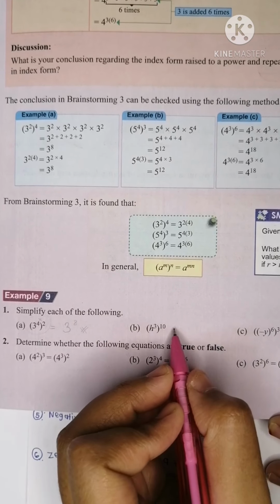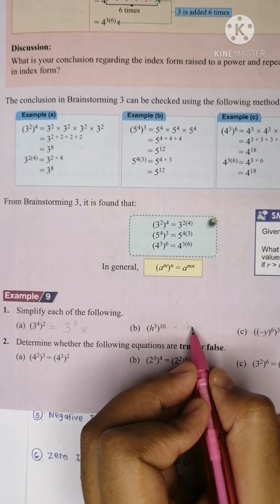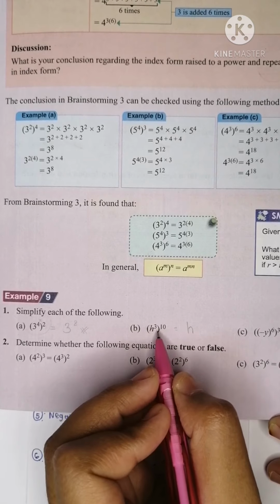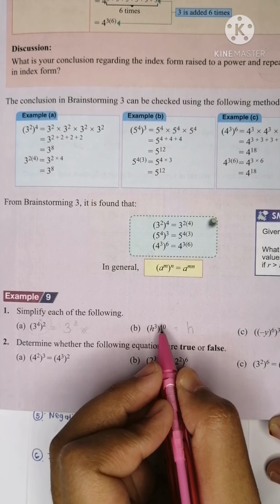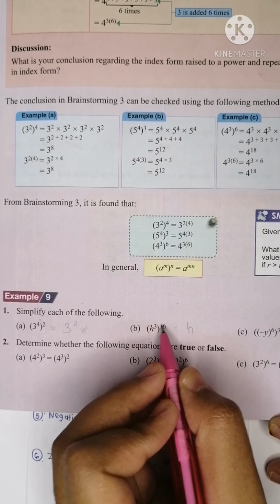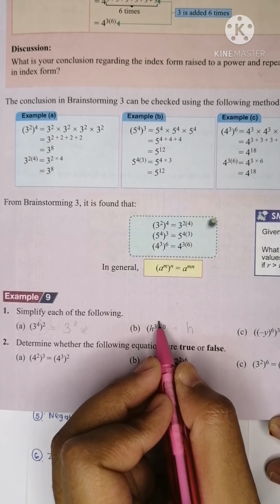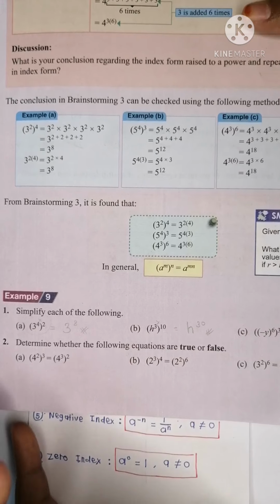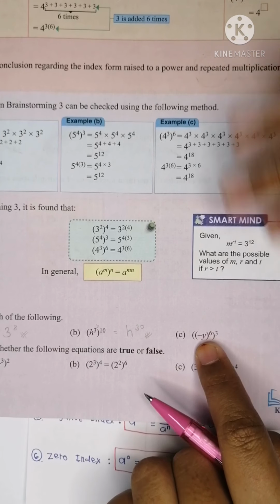Now look at B. Same as A, h is the base, and then to the power of 3 in bracket to the power of 10. You need to multiply both of these powers. 3 times 10, 30. That's it. Now look at C.